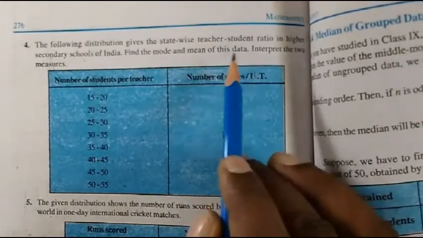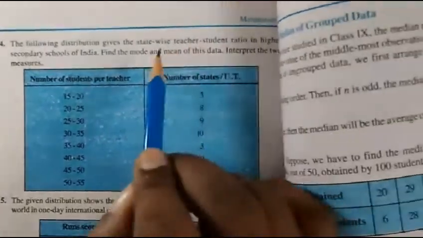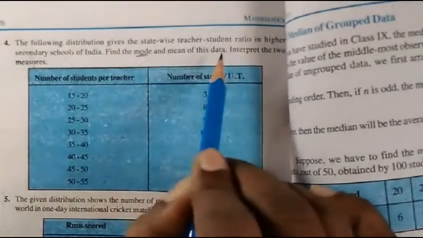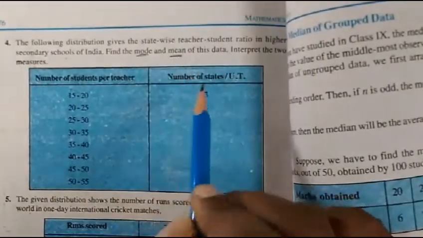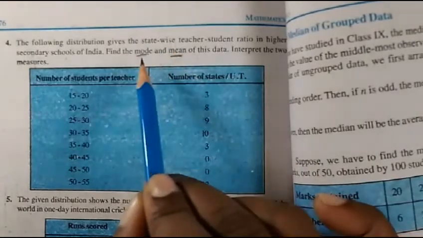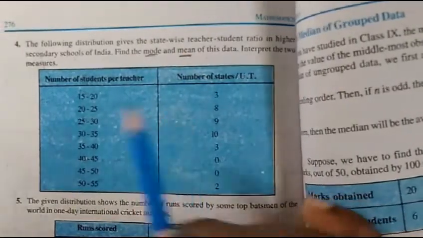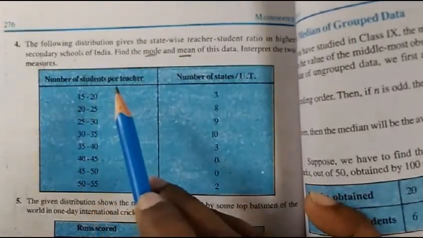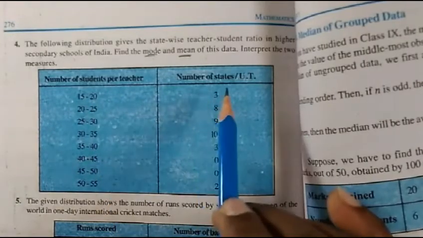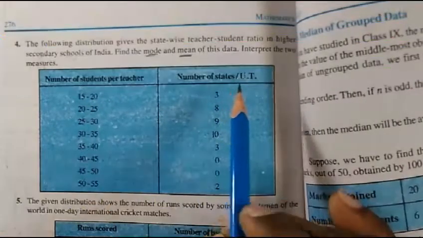So here it is given to us, the distribution gives a state-wise teacher-student ratio. What we have to find is the mode and the mean. Both we have to find out. Mean means average, mode means most occurring. Here the number of students per teacher is given, and the number of states is given to us.